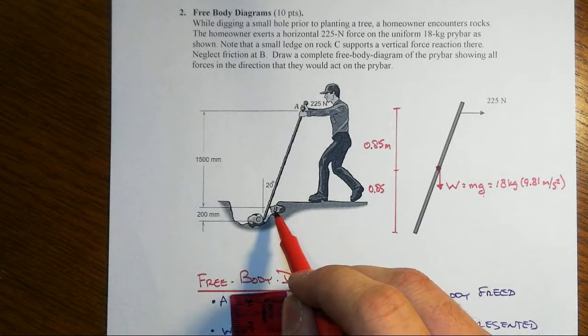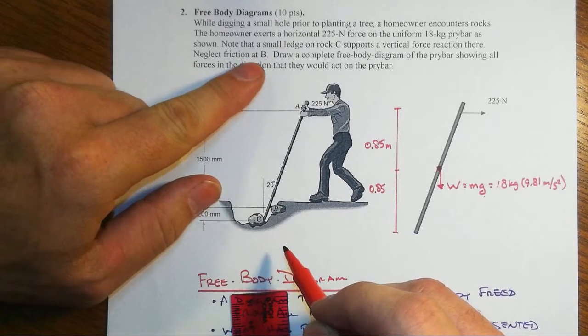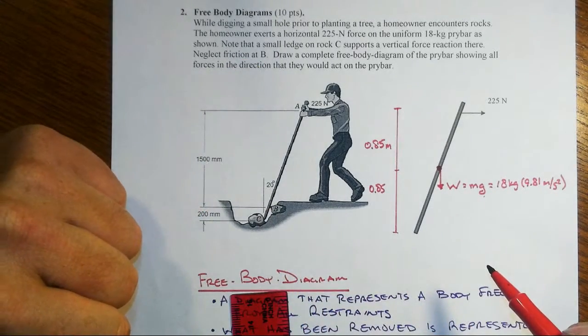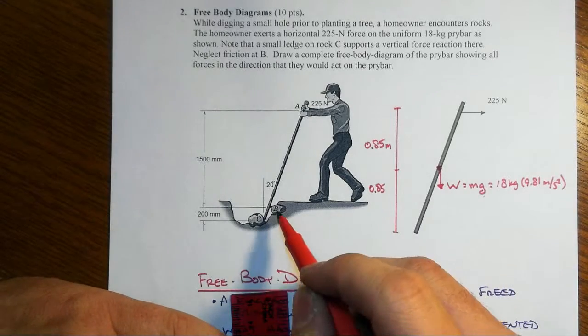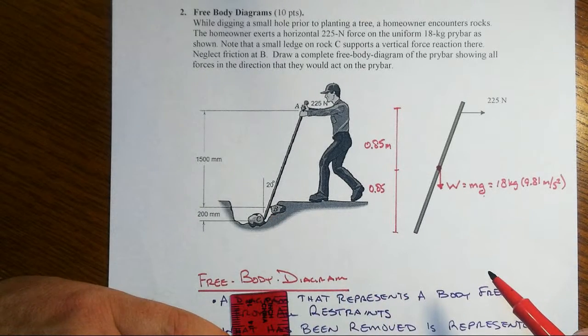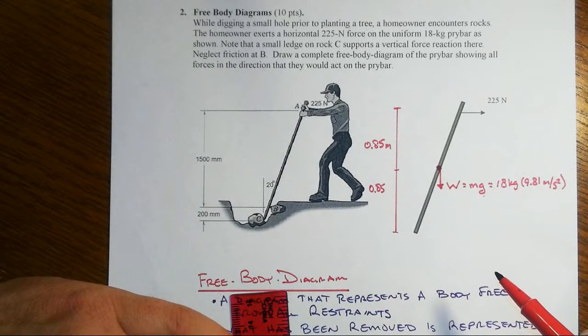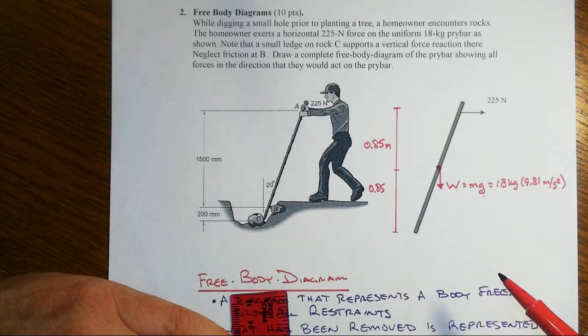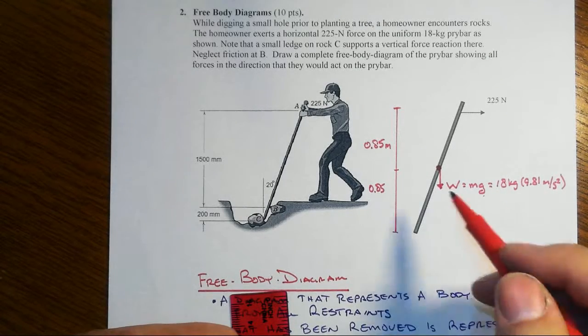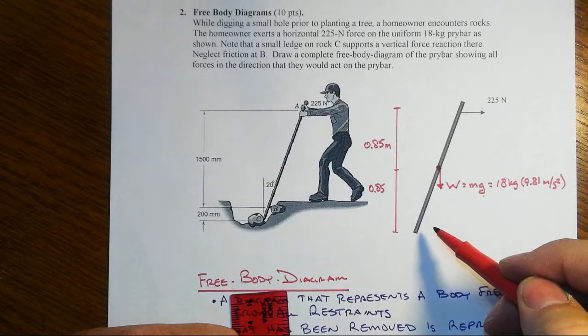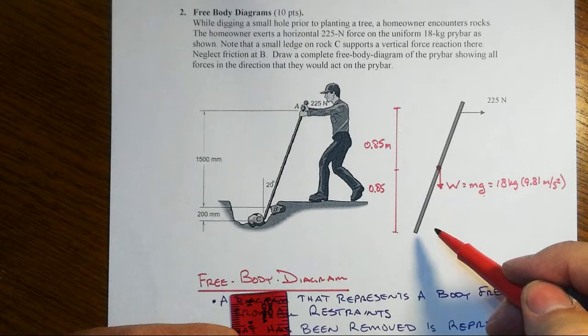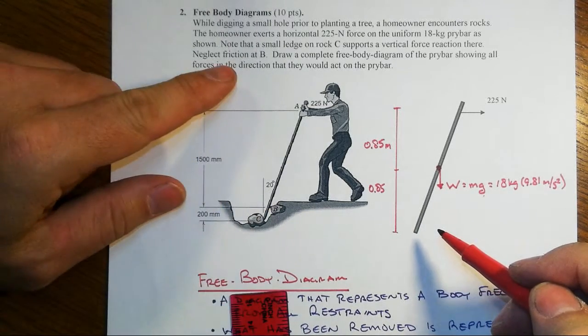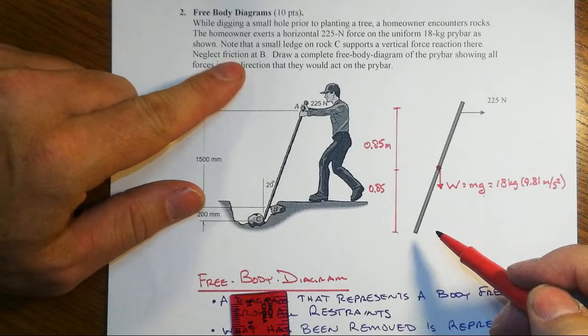Now, at B, they say we neglect the friction at B. If I didn't neglect the friction at B, I would still probably end up with only one force here, because I look at that and it's coming to a point, and there's not a lot that can happen from a sideways perspective here. Alright, let's not worry about that subtlety just yet. We are told to neglect the friction at B.